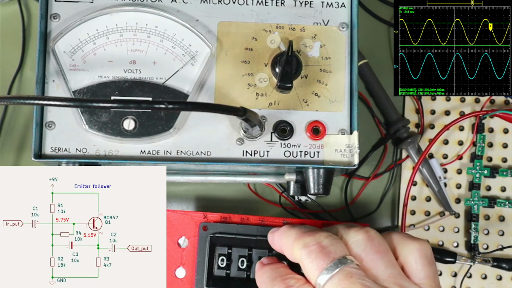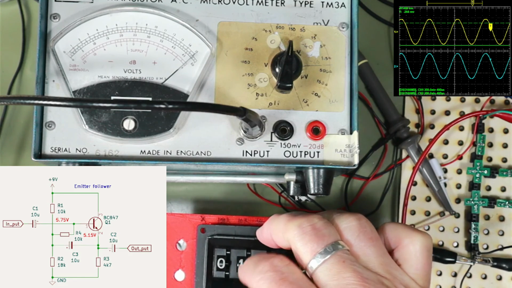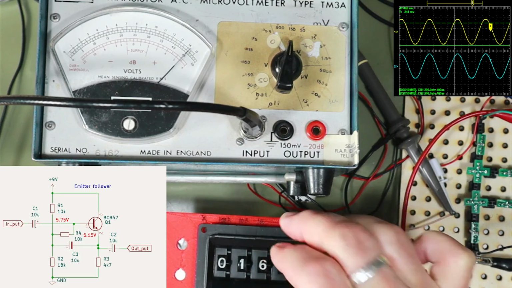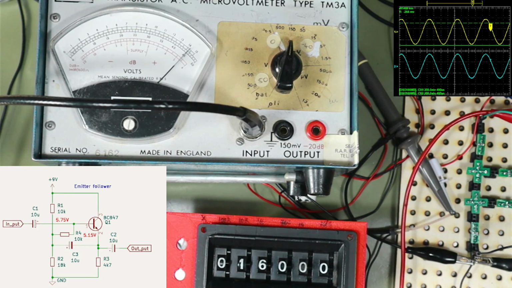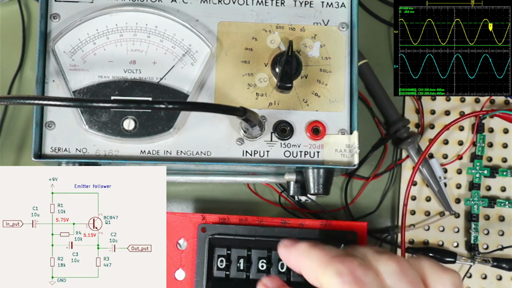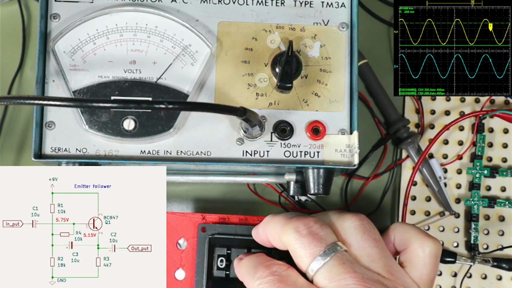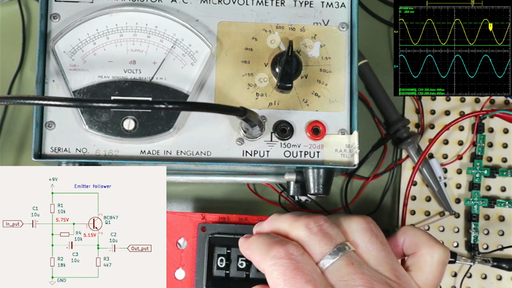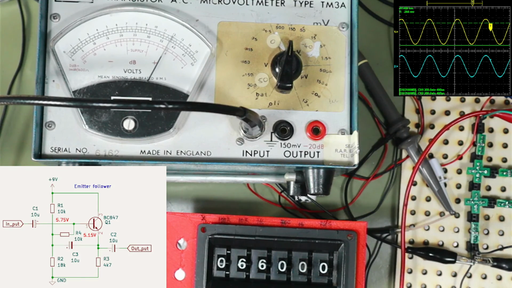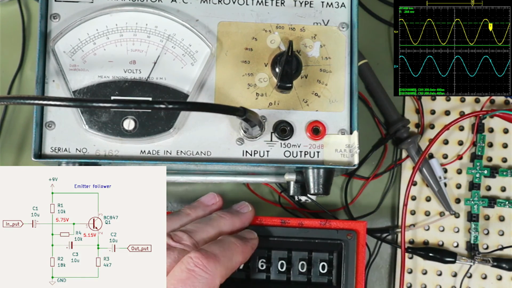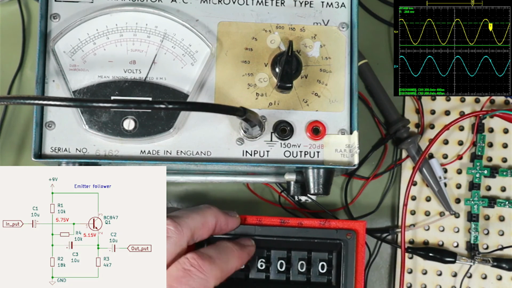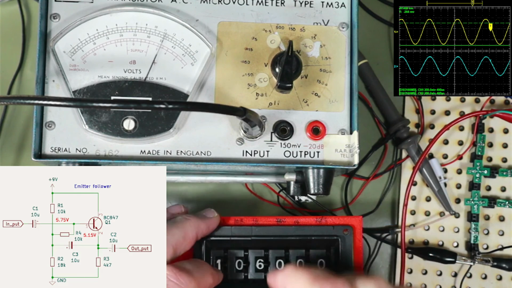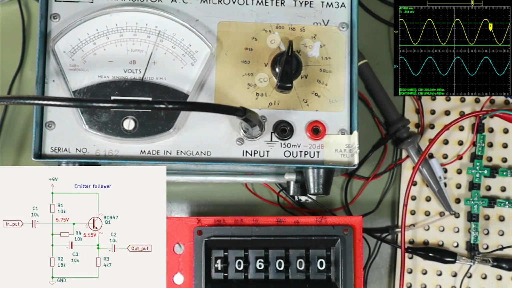And we go again. So let's go back to 16. And as you can see there, 16k is hardly moving it. So 26k, 36k, 46, 56, 66, 76, 86, 96, 106.